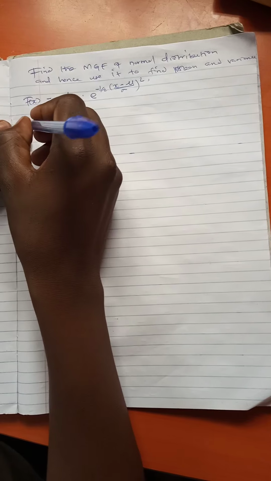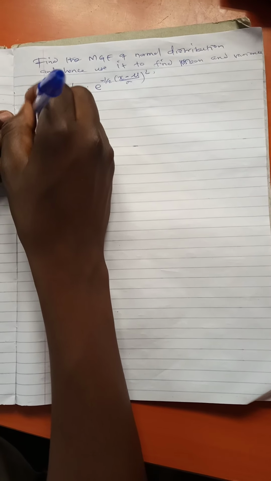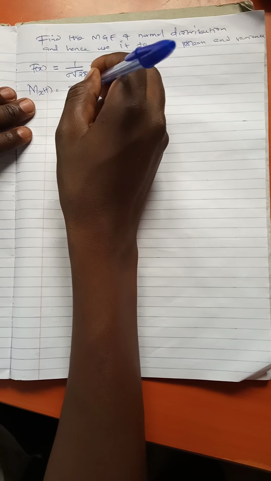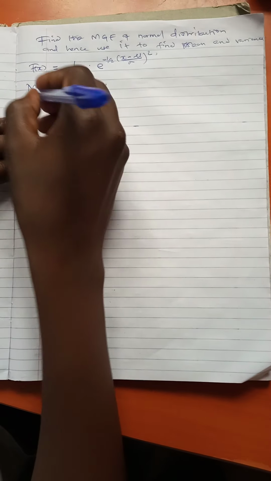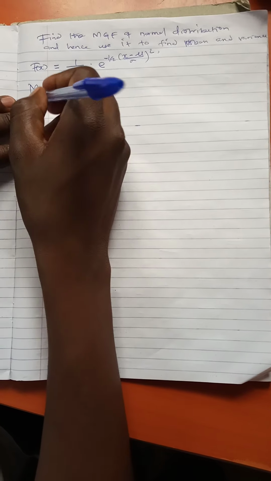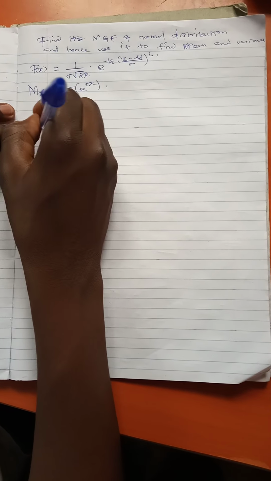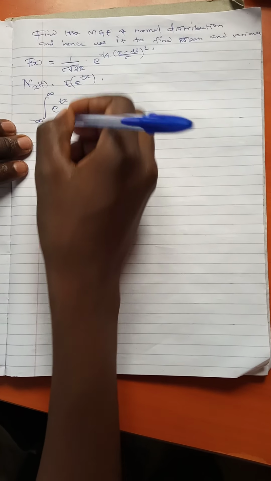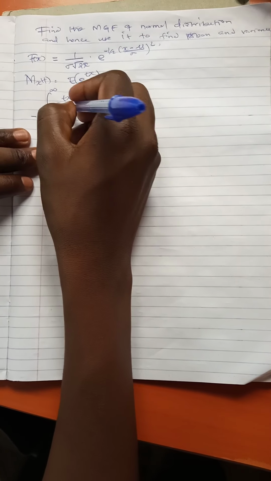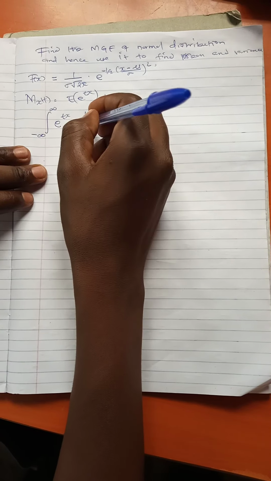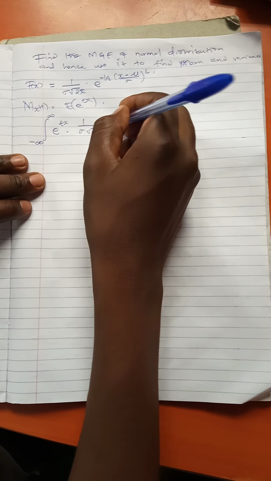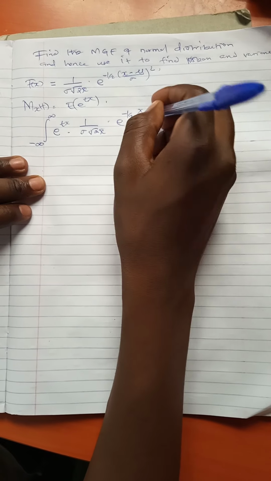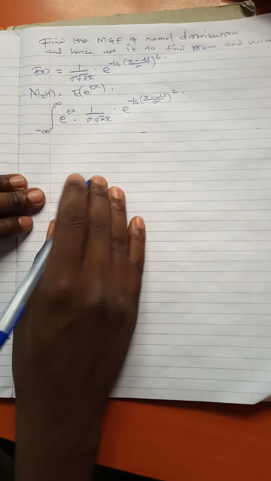So when we want to find the MGF, we know that MGF is given by the expectation of e^(tX). So the MGF will be given by the integration from negative infinity to infinity of e^(tx) multiplied by 1 over sigma root 2 pi multiplied by e to the negative a half (x minus mu over sigma), and this time it is squared.